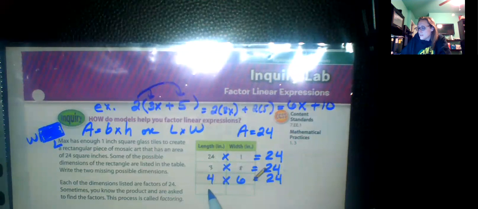And 2 times 12 is also 24. And if you don't know your math facts like that, very easily get out your multiplication chart. They're there. So each of the dimensions listed are factors of 24. Sometimes you know the products and are asked to find the factors. This process is called factoring. So when you break it down into its factors.